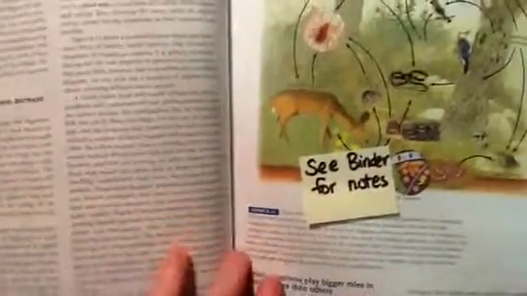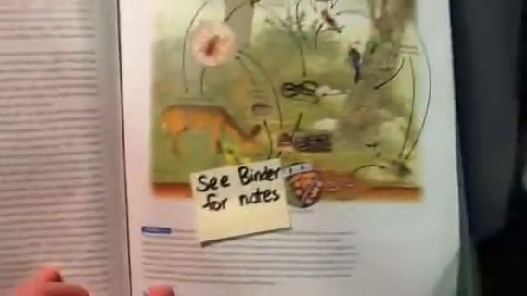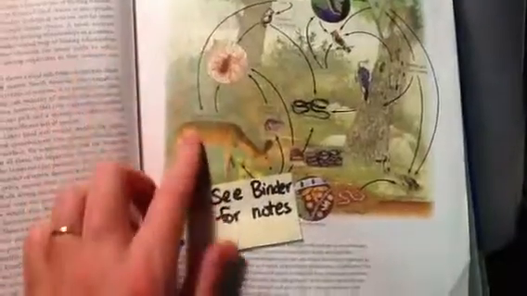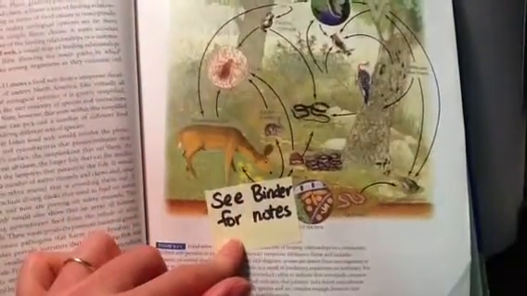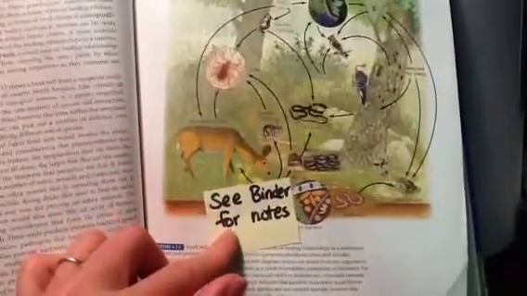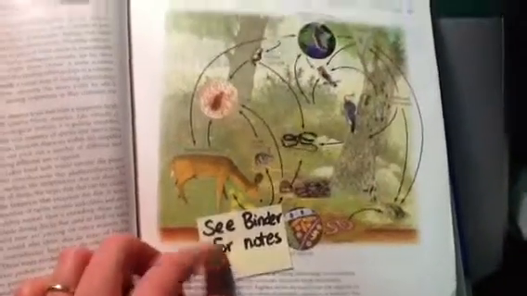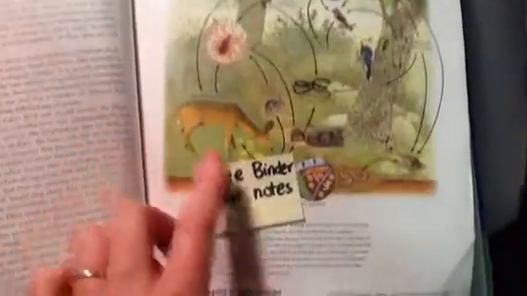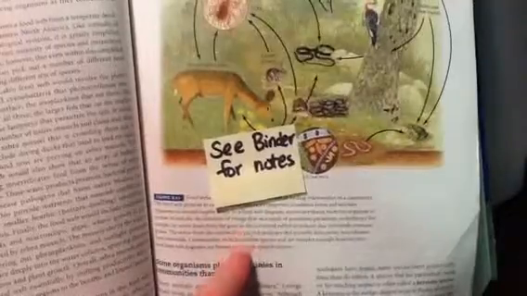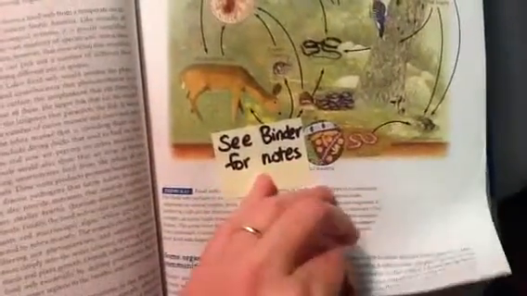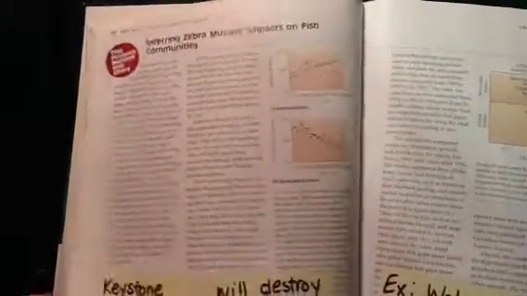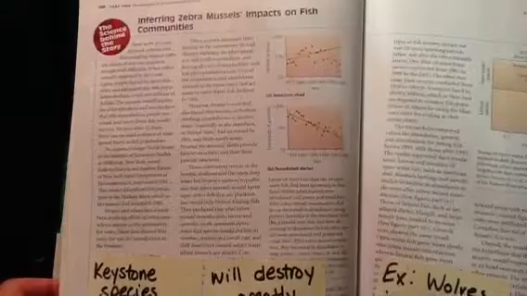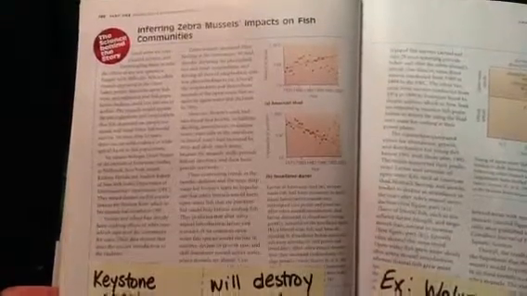On page 159, we have a picture here of a food web, and we took some notes on food webs. So go ahead and see your binder or your notes for more information on a food web. You can also read the caption here. It gives you a lot of information regarding the food web.